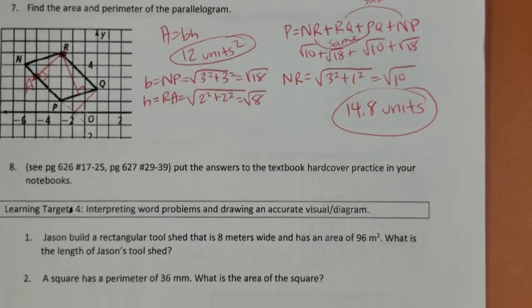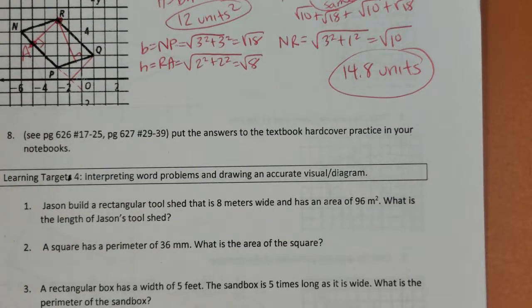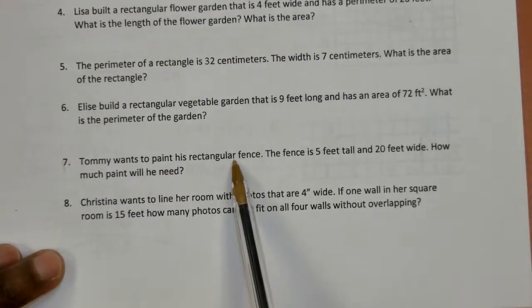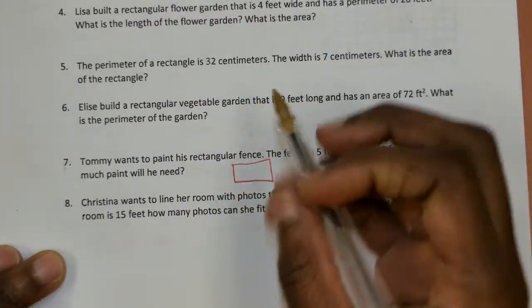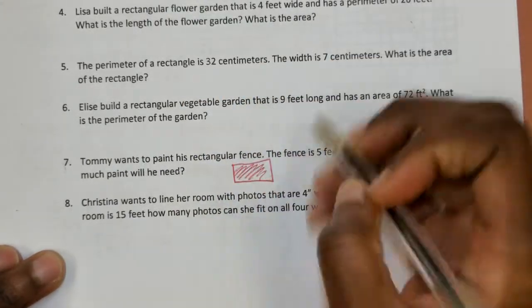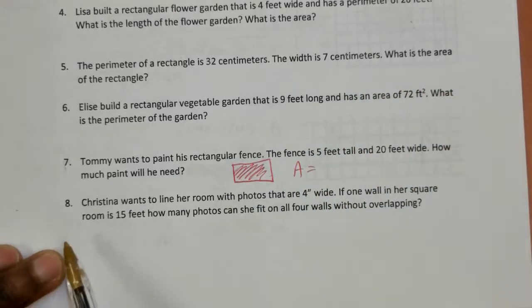Most of learning target 4 you should be able to figure out because it just uses the formulas for perimeter and area. But the last 2 on there, if he wants to paint a rectangular fence, typically you don't paint just the outsides of the fence, you cover it, so it's asking for area. So you're going to be doing the area formula.